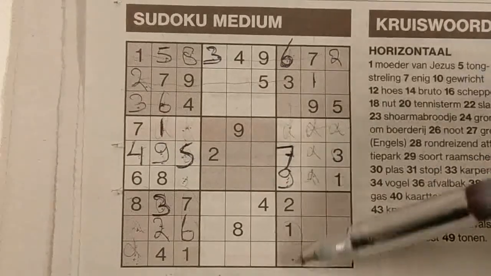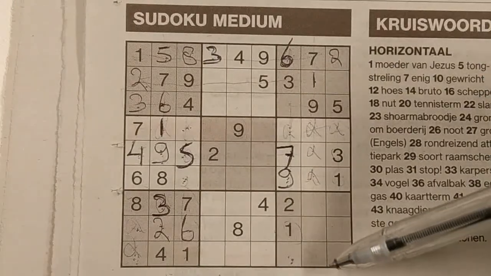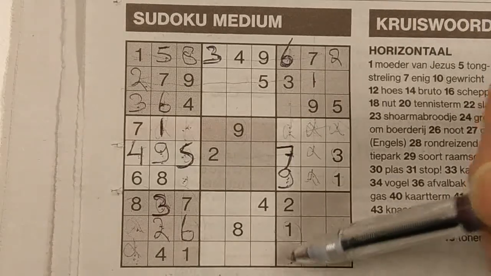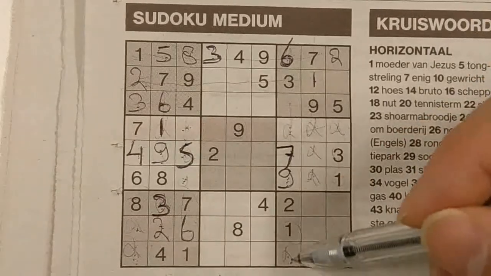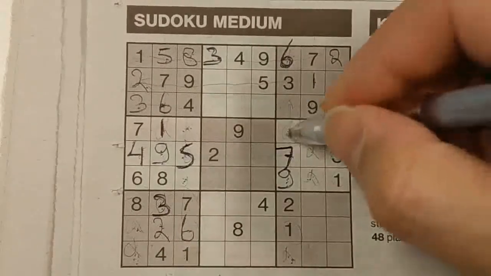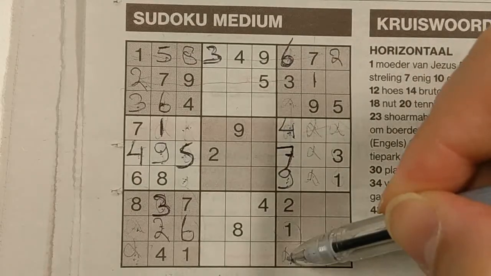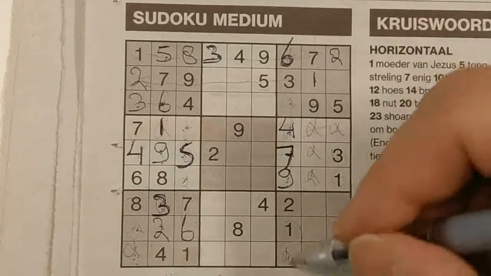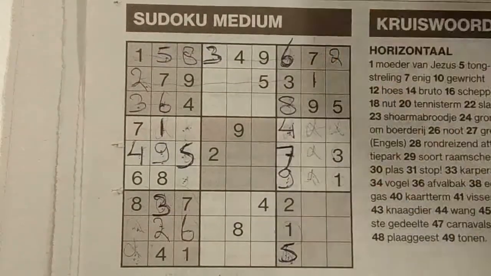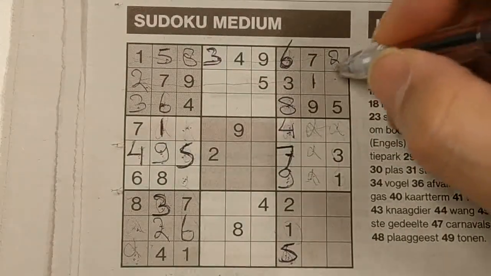These 3 numbers for this column, for the numbers 8, 5, and 4. We have a 4 there, so no 4 here. We have a 4 there, so no 4 there. Only place for the 4 should be here. 8 and 5, 8 and 5 left. We have a 5 there, so no 5 there. 5 should be here, and the 8 goes there. 1 box left for this big square, for the number 4.